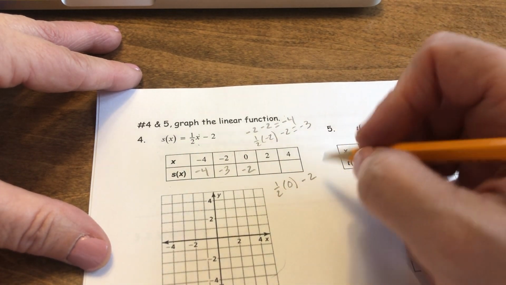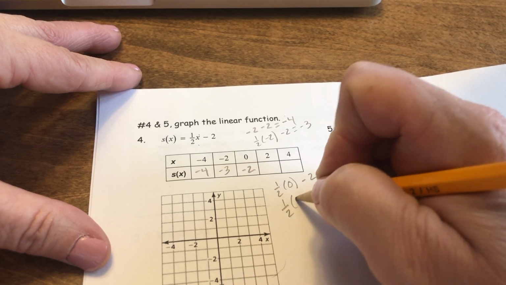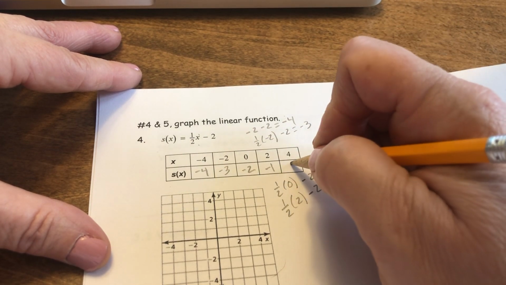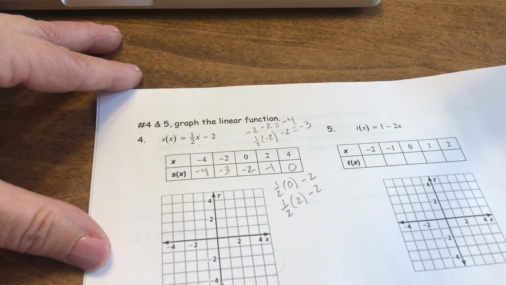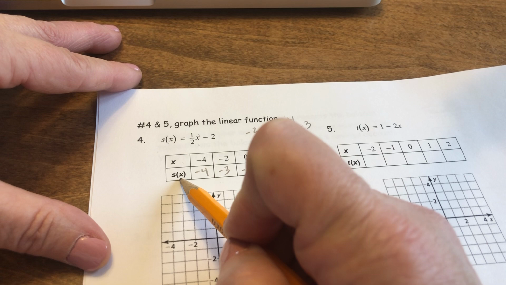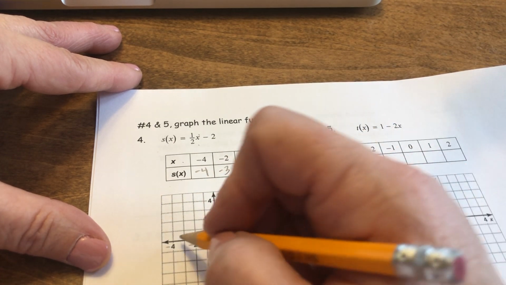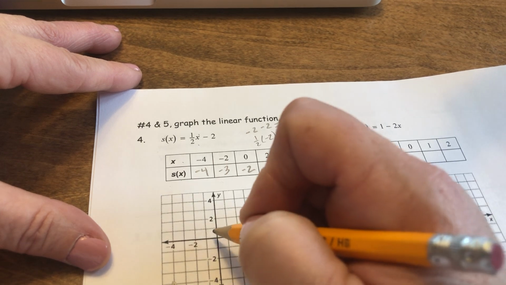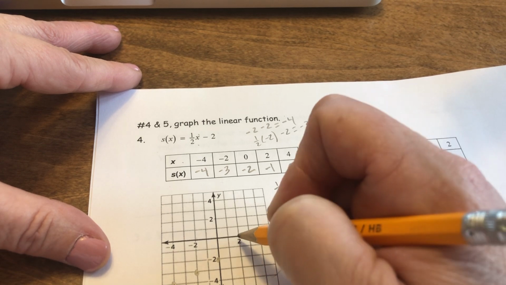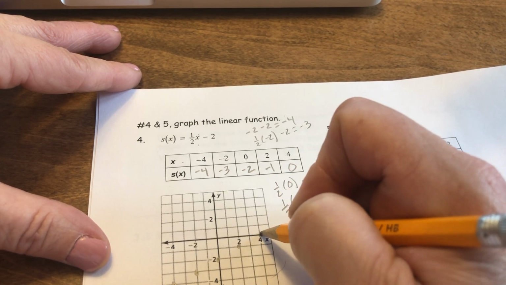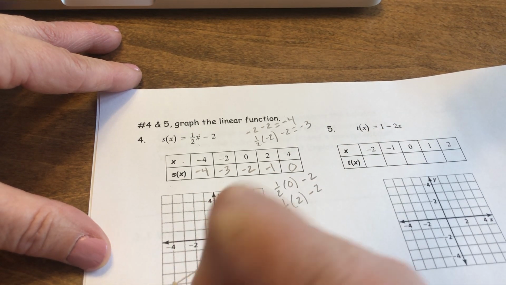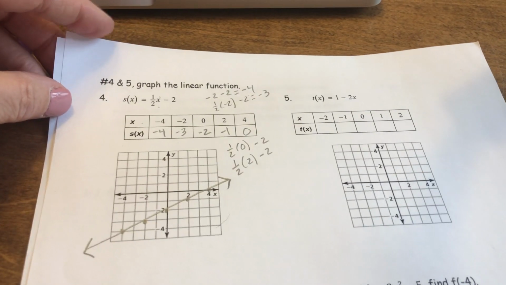You might notice a pattern developing here. 1/2 of 2 is 1. Minus 2 is a -1. And this will be a 0. So this is our x, and this is the value of the function s at x. So -4, -4, -2, -3, 0, -2, 2, -1, and 4, 0. And our line looks like that. Sorry, I can't quite see it all.